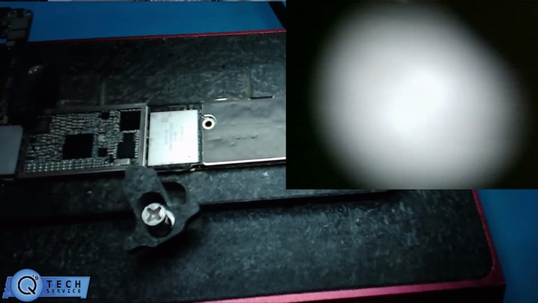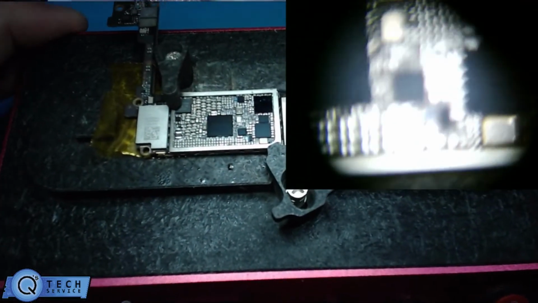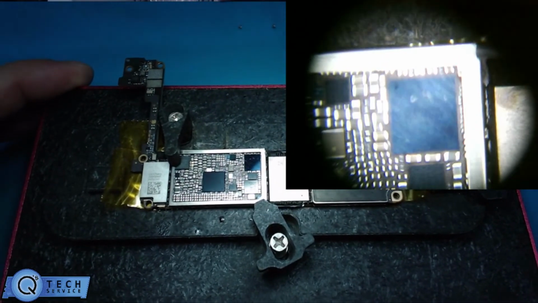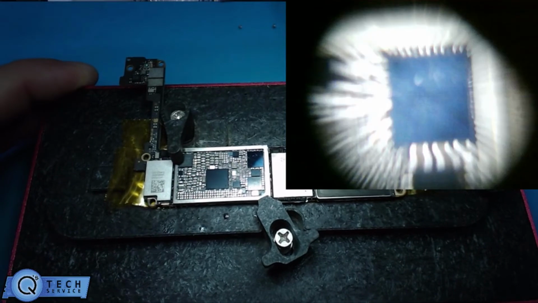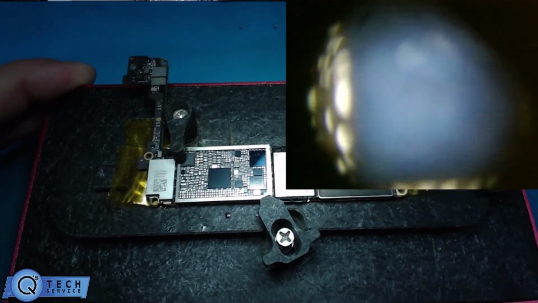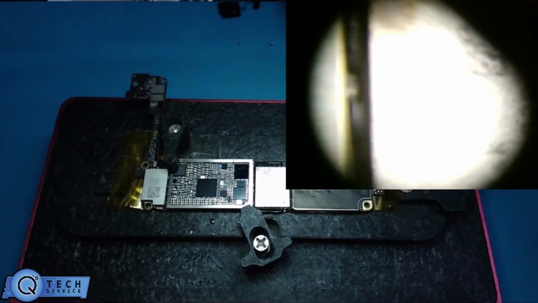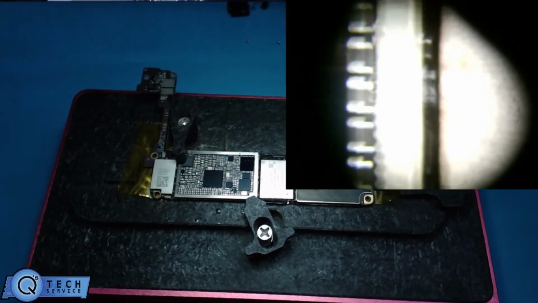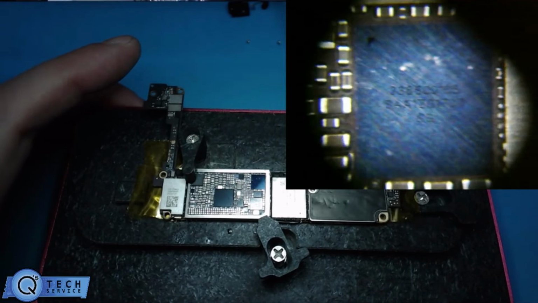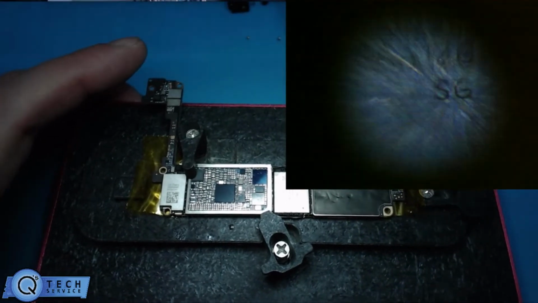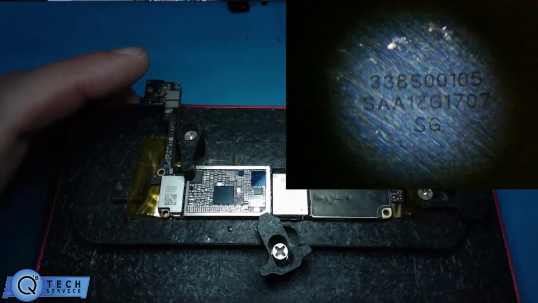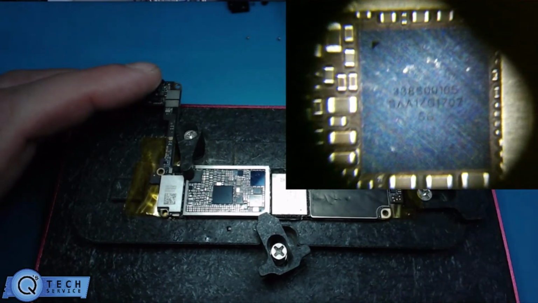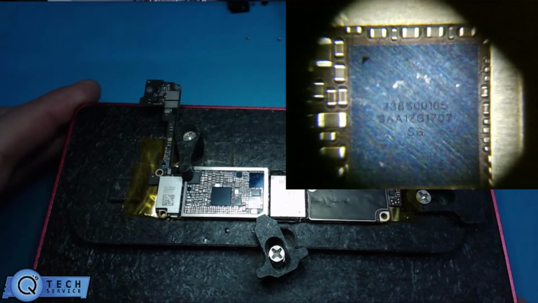Alright, so I got that in the holder. I have to lift my microscope up a little bit here. So that's the audio IC that we're going to be removing.